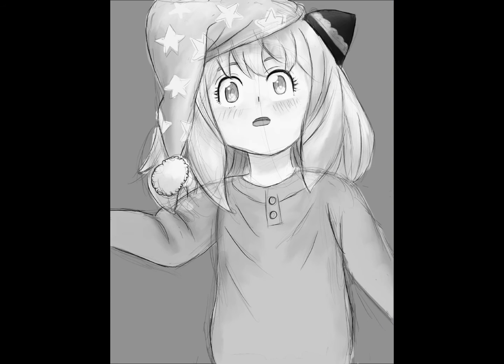So I'm just adjusting my line art right now and adding a little bit more shading and color, and then erasing things that are outside of the lines, and finishing up some final touch-ups to the eyes.